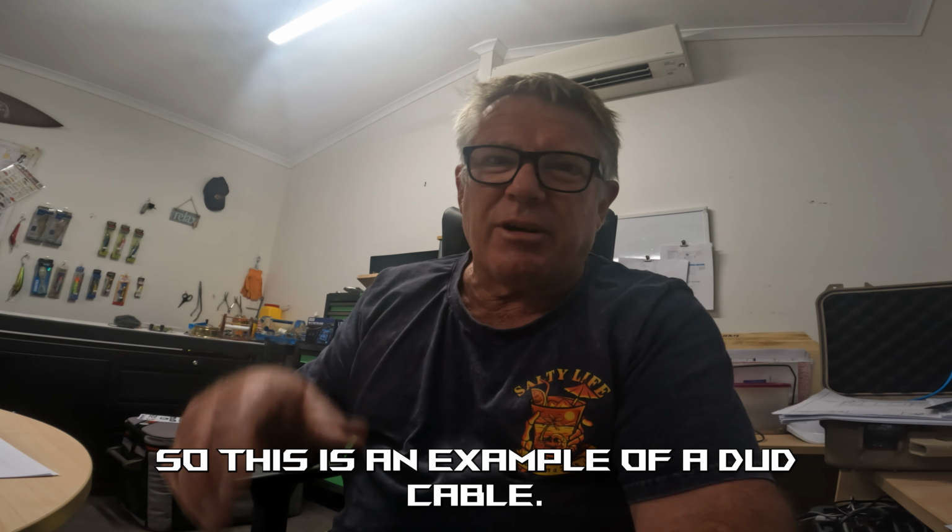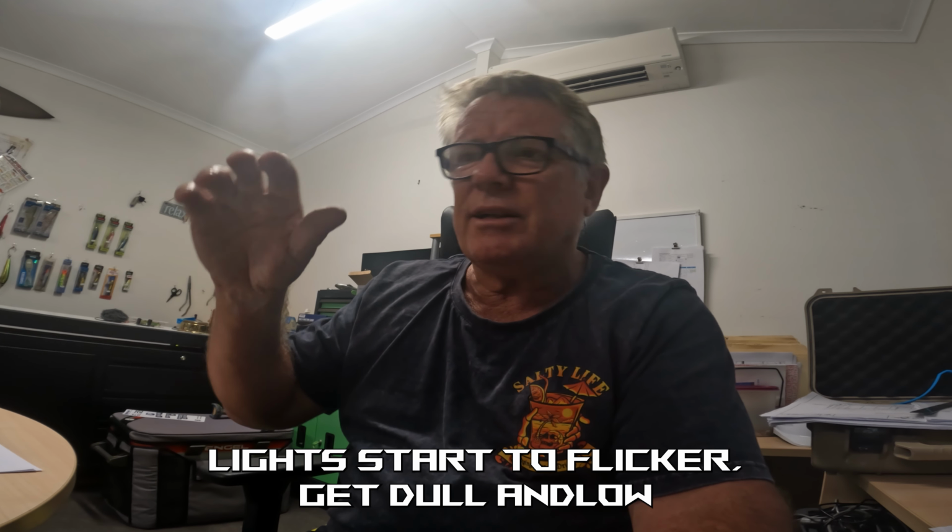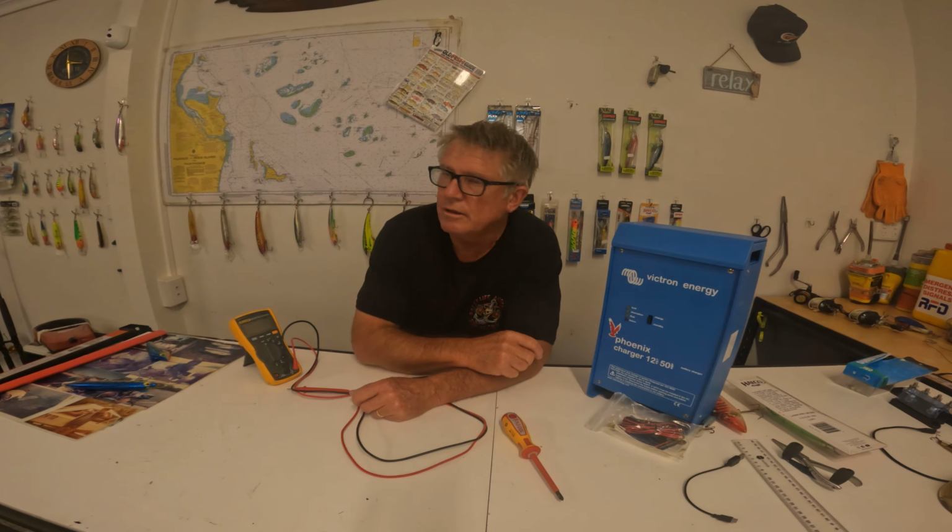So the sort of problems that that's going to cause, so this is an example of a dud cable, but the sort of problems that that's going to cause is things like your lights. Your lights can potentially start to flicker, they'll get dull, they'll start to flicker. Any sort of constant load that you've got on the end of that horrible cable is not going to work properly, basically, I guess. So look, there's a bit of an example for you anyway. I hope that one makes sense as well, eh?